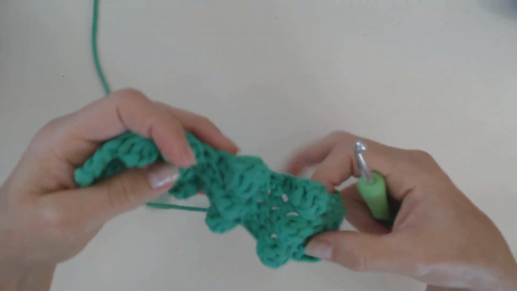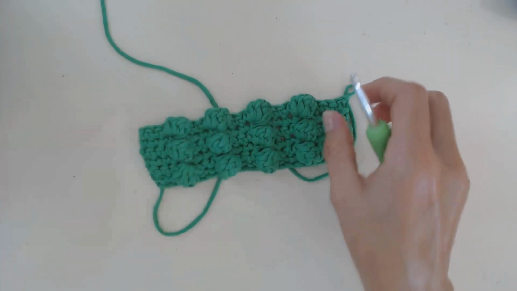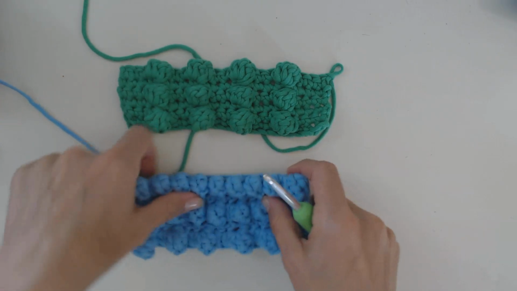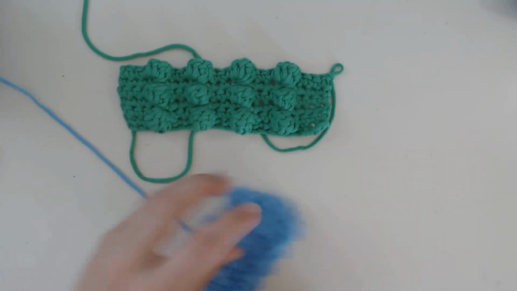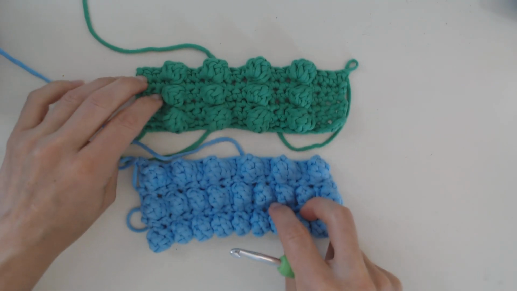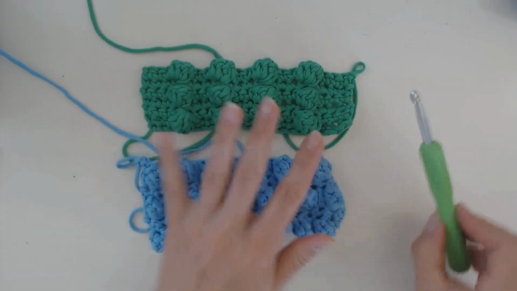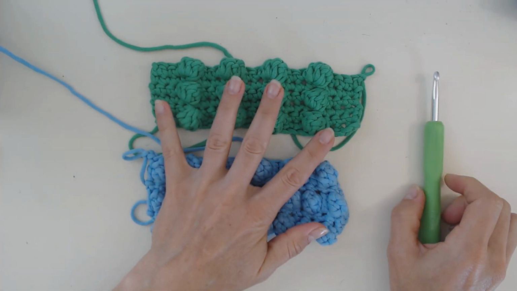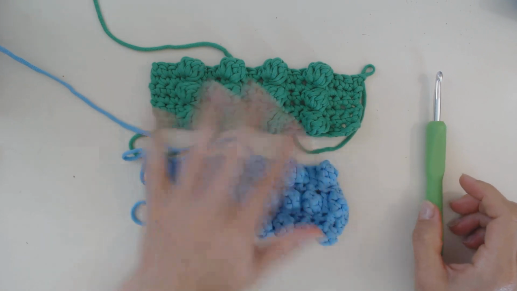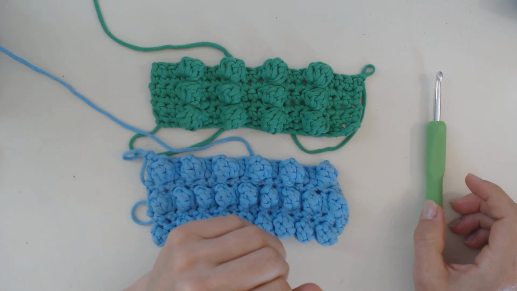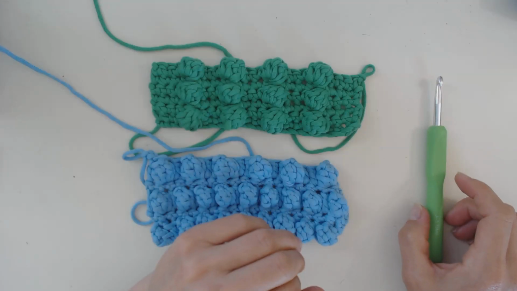Okay, so that is how to do the popcorn and the bobble stitch. Very similar, but different. And I hope that helps. When I was starting out crocheting, these two often got confused for me. So I thought I would show you that.